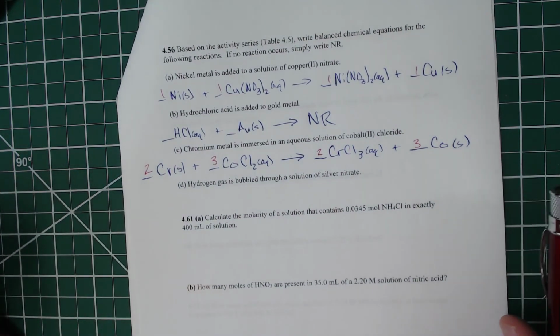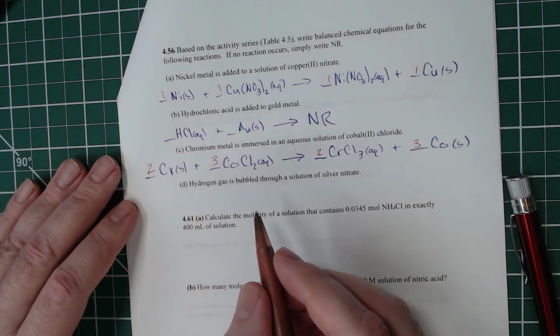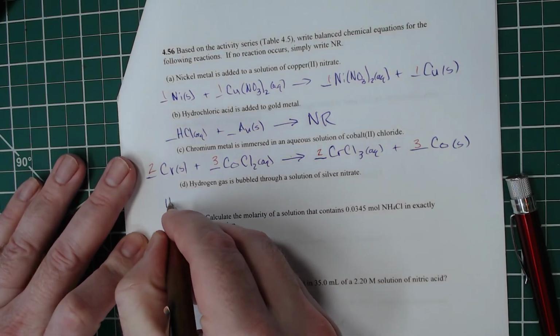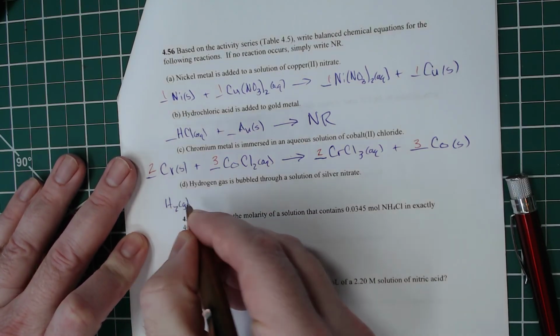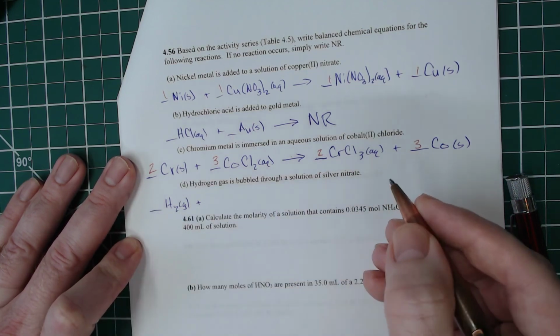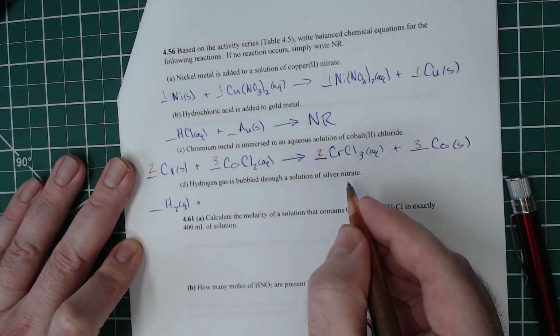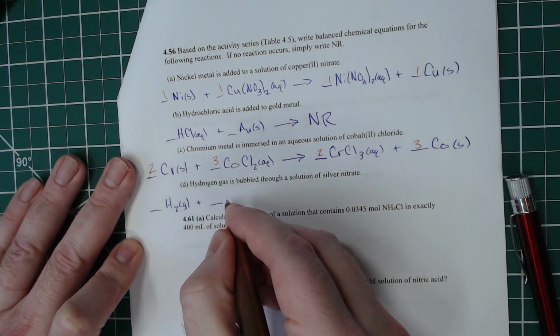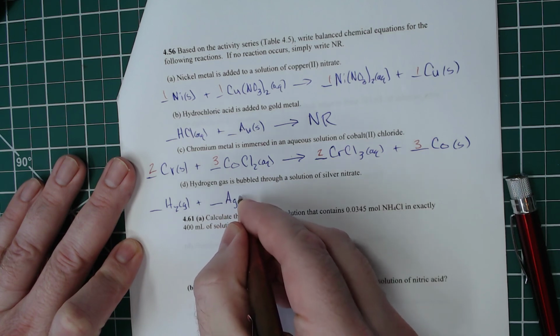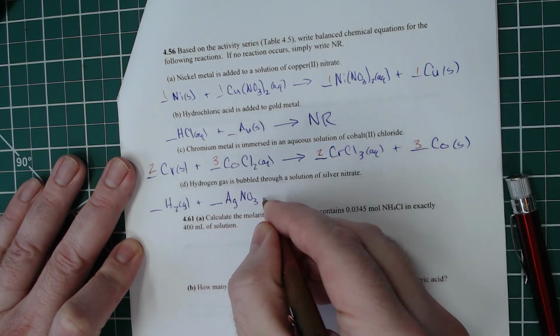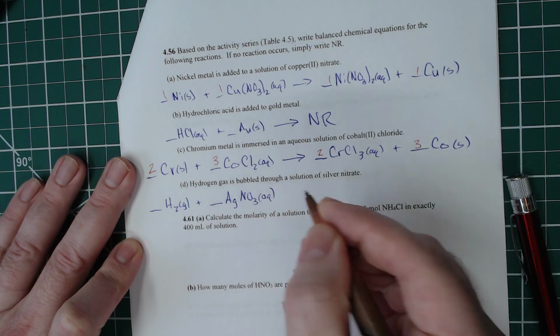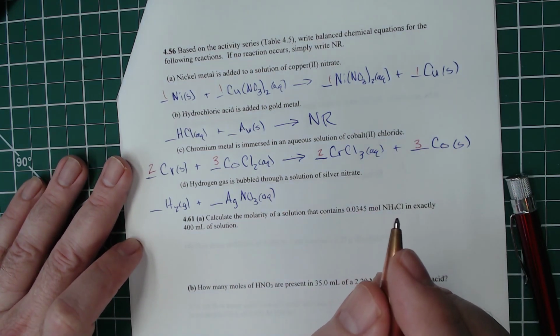All right, our last one, hydrogen gas, so H2 gas, is bubbled through a solution of silver nitrate. So AgNO3. If you remember, silver has a charge of +1 when it's in a compound.